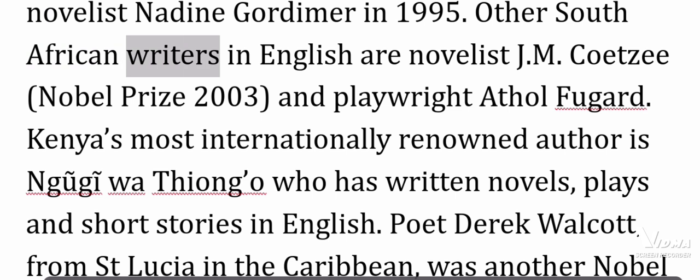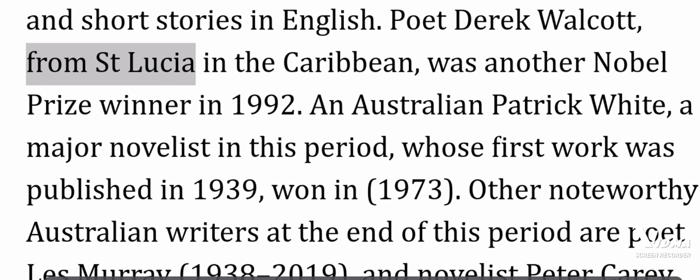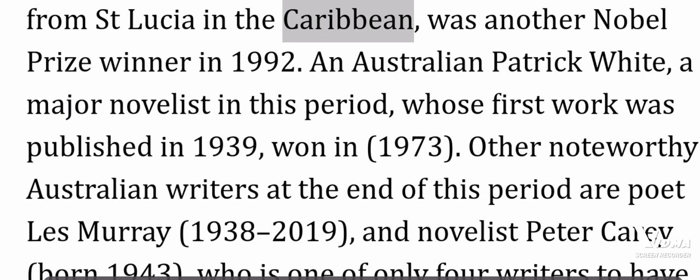Other South African writers in English are novelist J.M. Coetzee, Nobel Prize 2003, and playwright Athol Fugard. Kenya's most internationally renowned author is Ngũgĩ wa Thiong'o, who has written novels, plays and short stories in English. Poet Derek Walcott, from St. Lucia in the Caribbean, was another Nobel Prize winner in 1992.